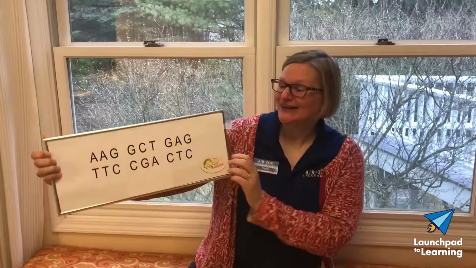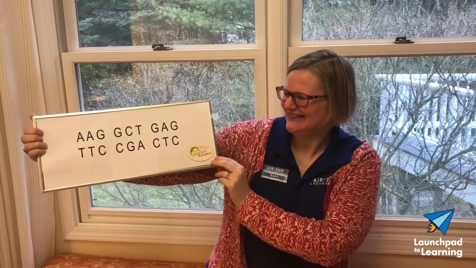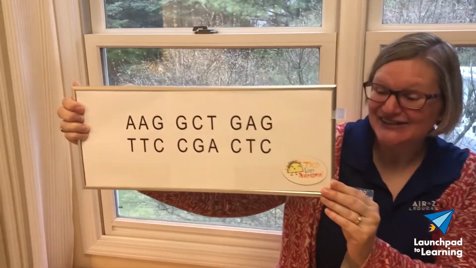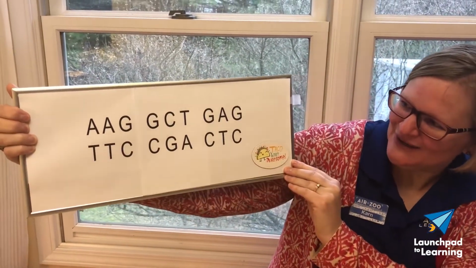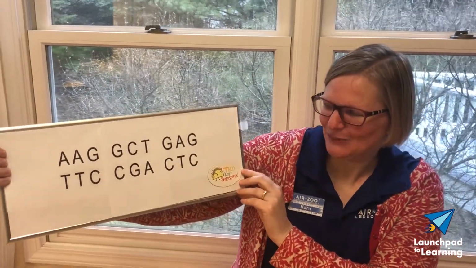My initials are KAE, and so here is what that looks like in DNA code. Kind of looks like gibberish, doesn't it? But actually, it's this really cool mechanism for taking just four simple bases, A, T, G, and C, and turning it into instructions to make everything. Let me explain a little bit more.